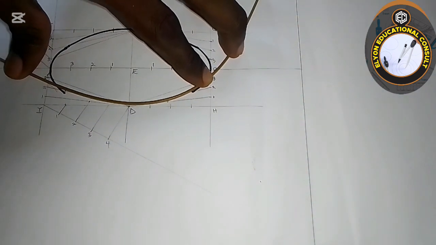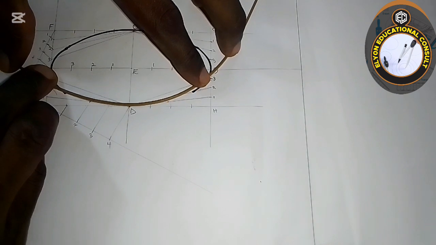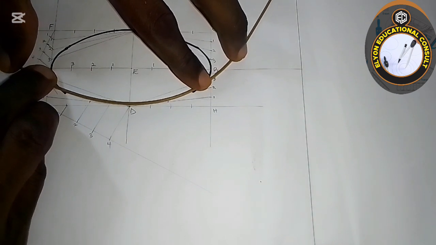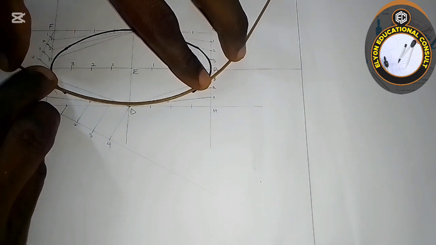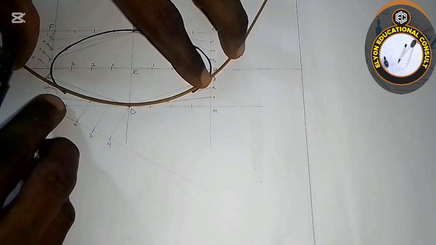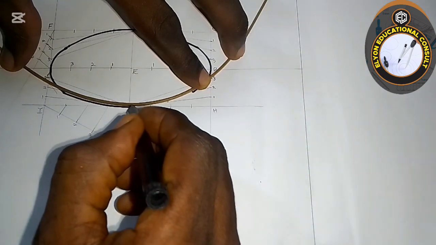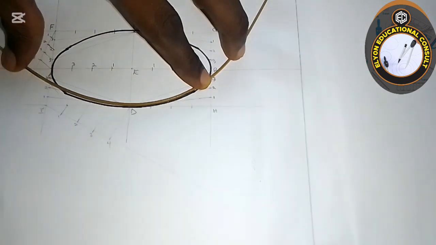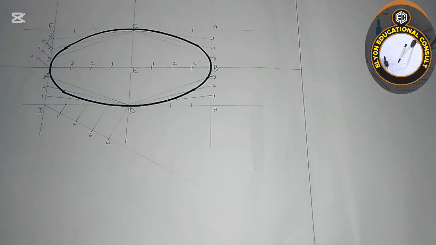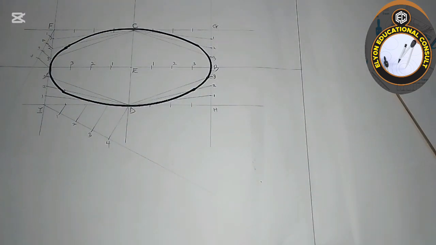We are going to be joining these points now. Just patiently set it to the point, this way. All right, so we have our ellipse drawn out now, touching each of the points.